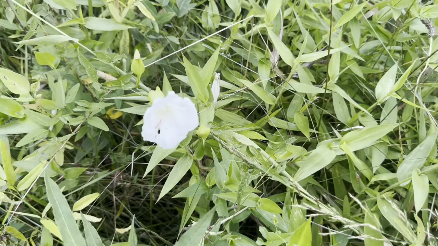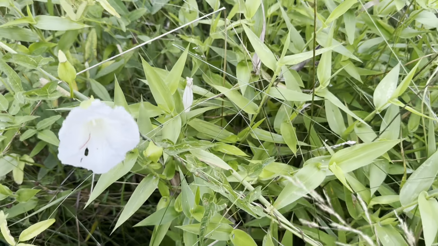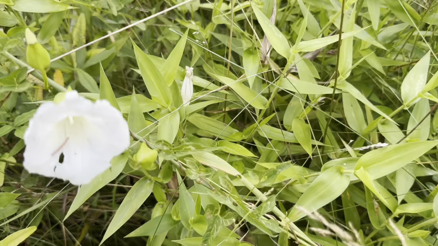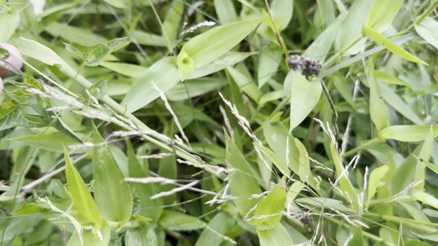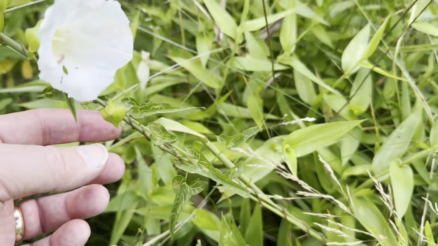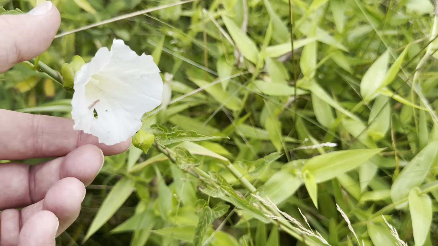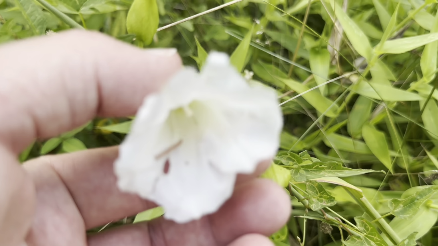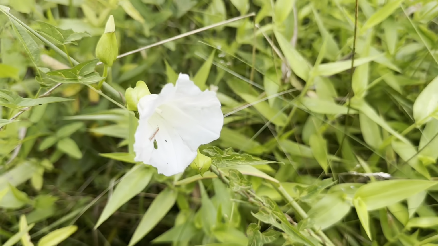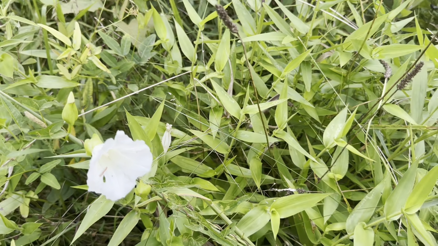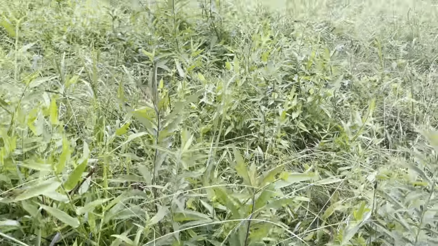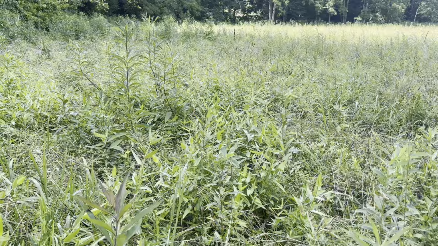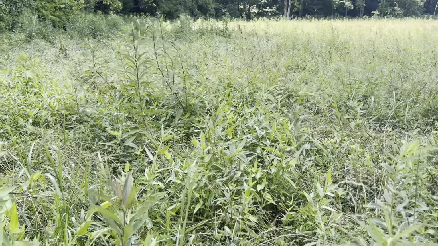Still a big flower, so I took a look at that. It's called bindweed. It appears to be a vine that's wrapping around the grasses. And this one actually has a little worm in it. It's kind of neat. But yeah, I see a few of these, and it's kind of out in this lower area that has been a little bit more wet.